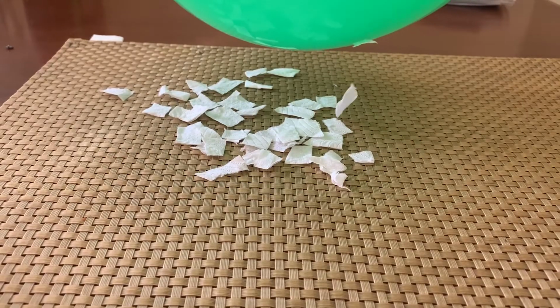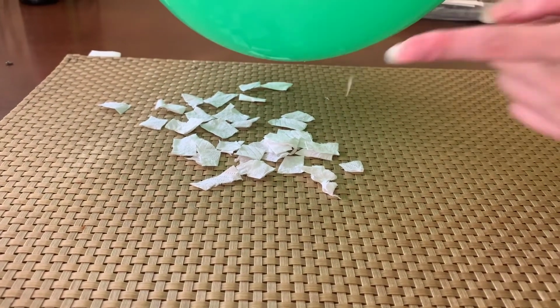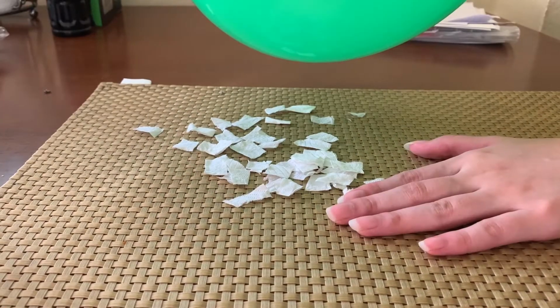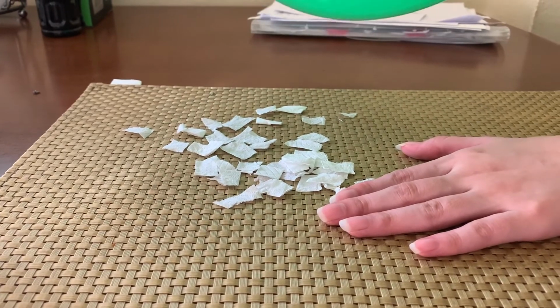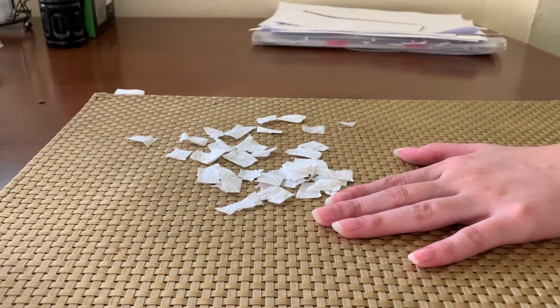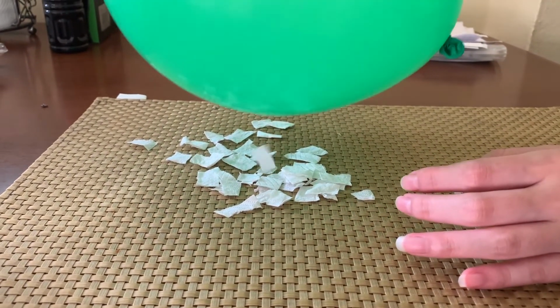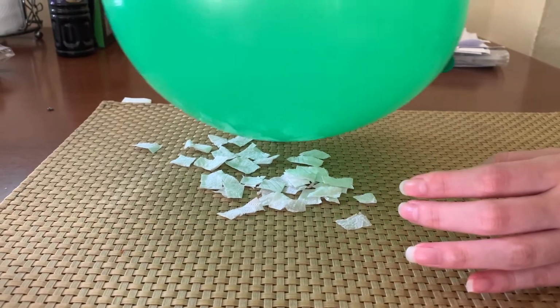Now we're going to get this balloon and stick it on something else. Now the balloon is able to pick up a piece of paper because the paper contains the same amount of electrons and protons, but the balloon contains more protons, and the electrons from the paper jump toward the balloon. That's why the balloon is able to pick up a piece of paper.